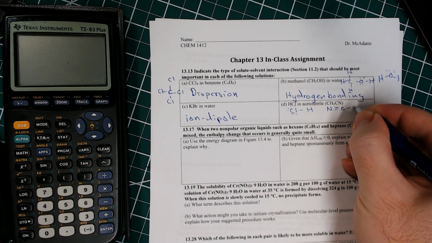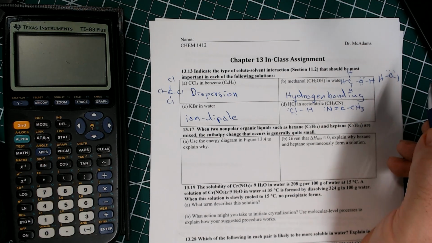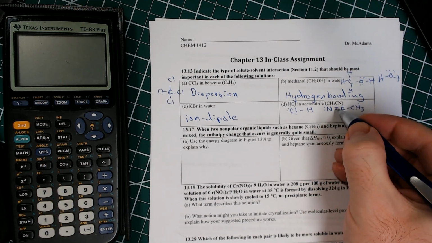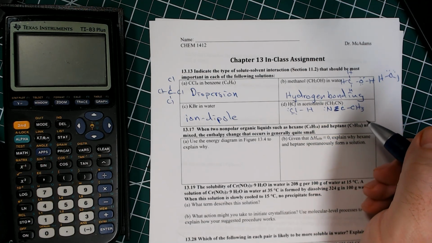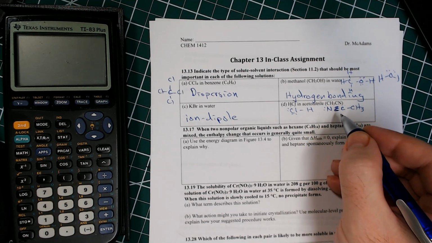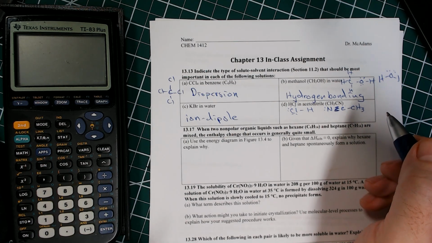So carbon, and then here I'm just going to put CH3. We saw acetonitrile in chapter 11, and we saw that we've got a very polar bond in between the carbon and the nitrogen. There's a triple bond there. With that carbon-nitrogen bond, it's very polar. So we definitely have a dipole-dipole interaction.